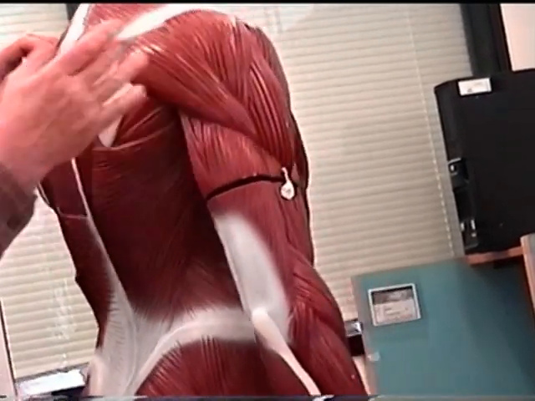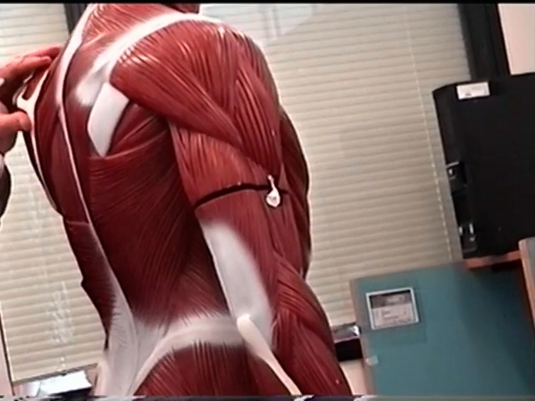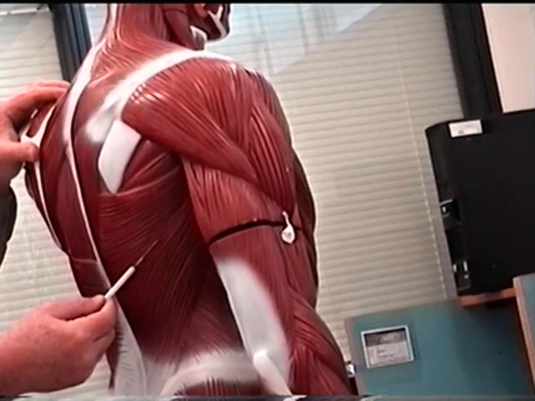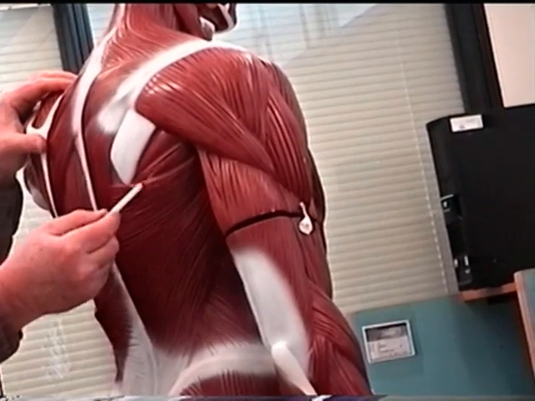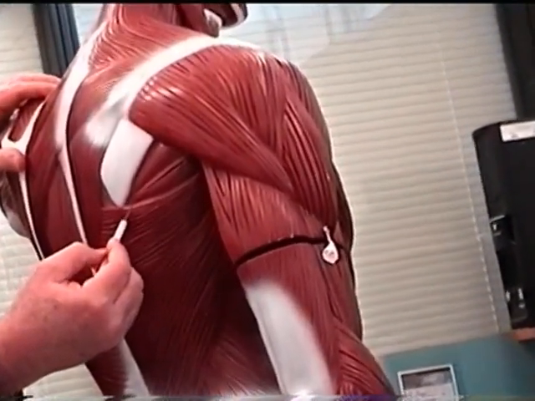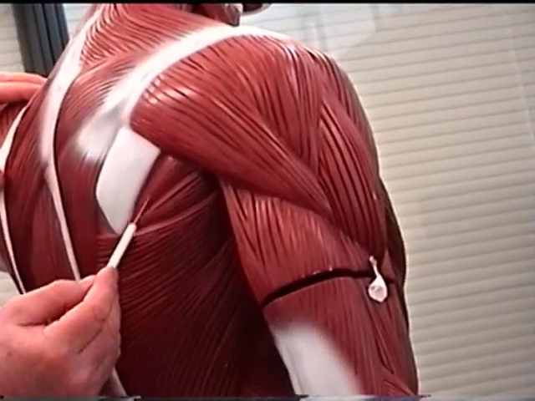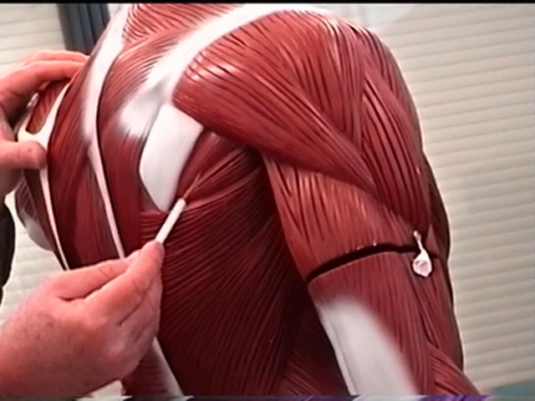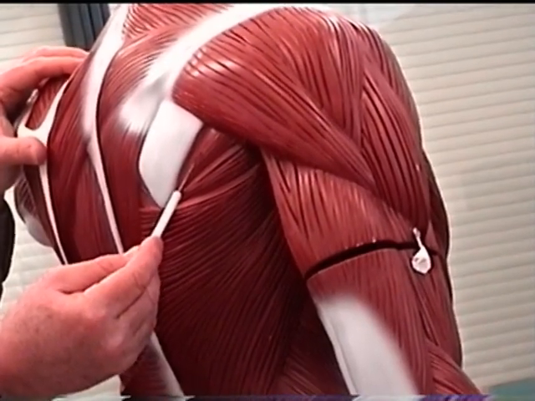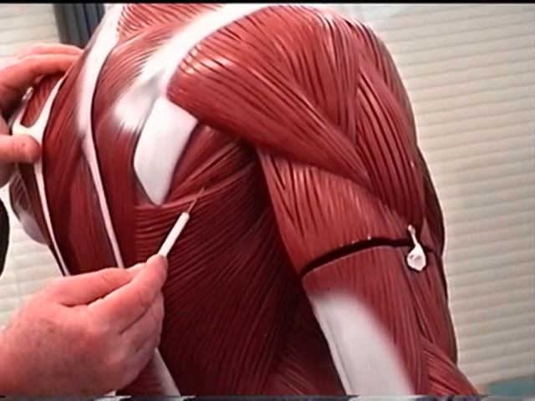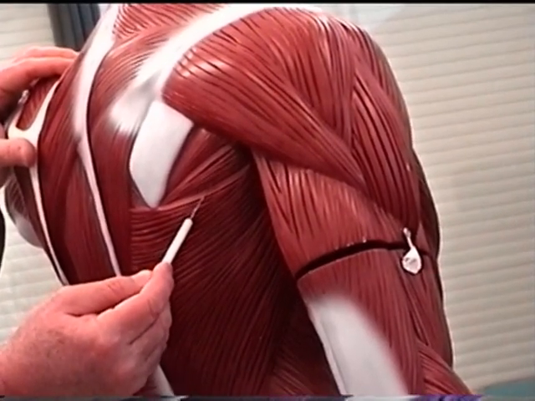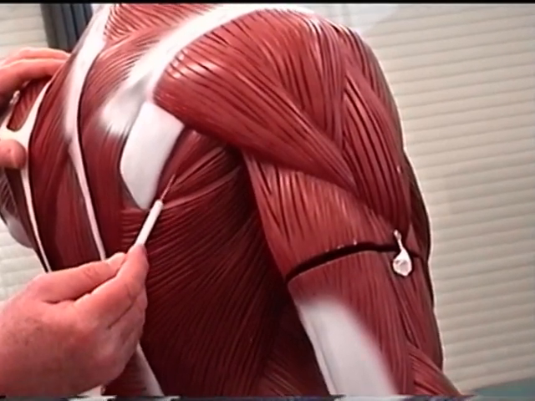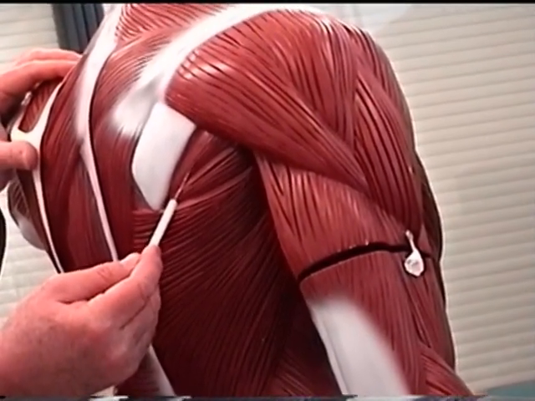So if we begin to look at some smaller muscles that are associated with the scapula, we can look in a window between the deltoid and the Latissimus Dorsi, and we can see two muscles here running off of the scapula toward the humerus. The lower muscle is a larger muscle called the teres major, and the upper muscle is a smaller muscle called the teres minor.